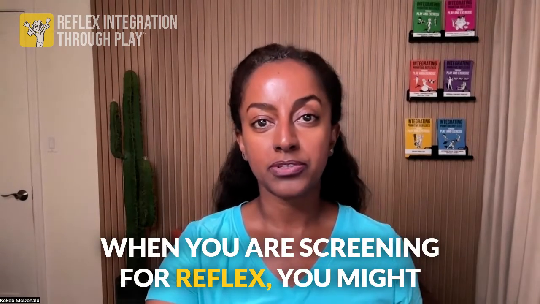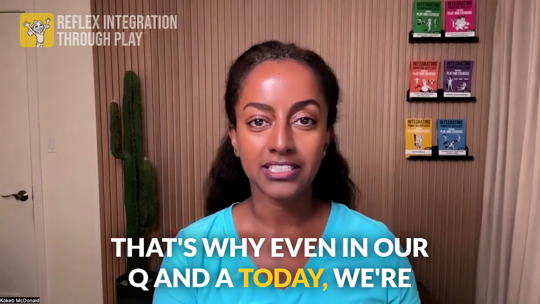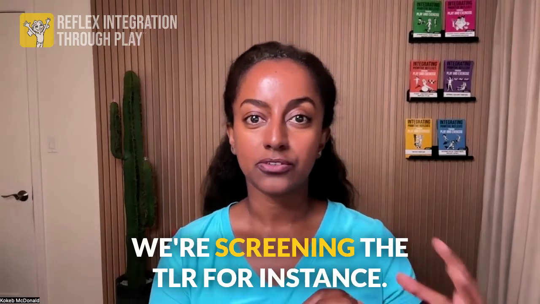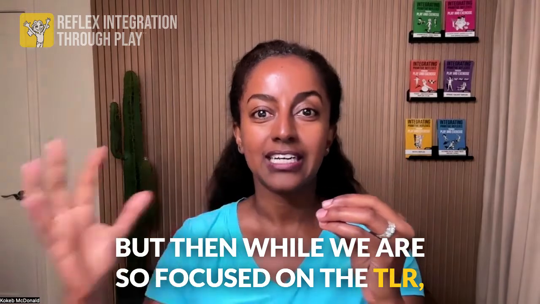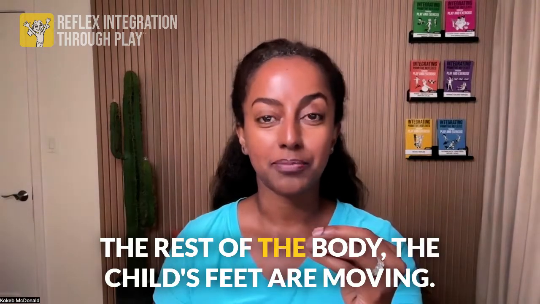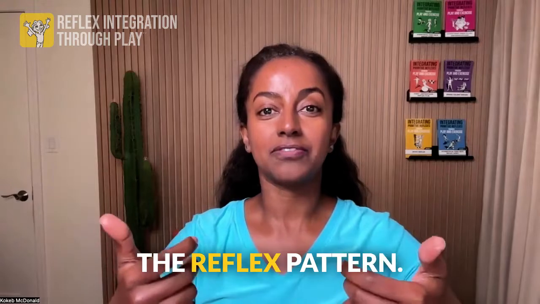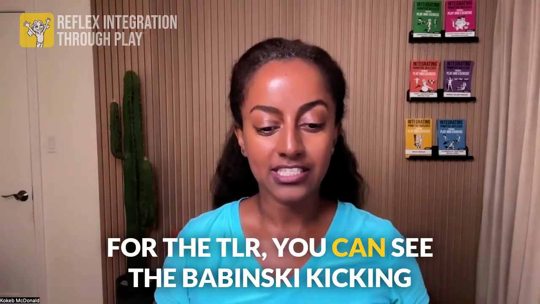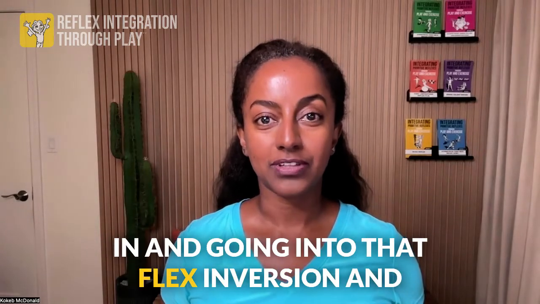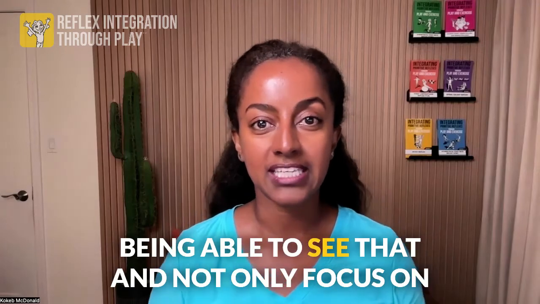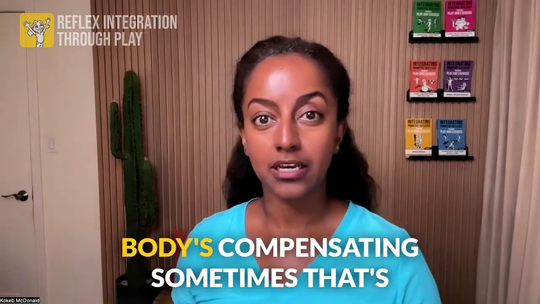When you're screening for reflexes, you might see other reflex patterns kicking in. That's why even in our Q&A today, we were talking about the child. We're screening the TLR, for instance, but while we're so focused on the TLR, we cannot be missing what's happening in the rest of the body. The child's feet are moving. You can see, when we're activating the reflex pattern for the TLR, the Babinski kicking in and going into that flexion inversion. Being able to see that, and not only focusing on what you're triggering, but also how the body's compensating.